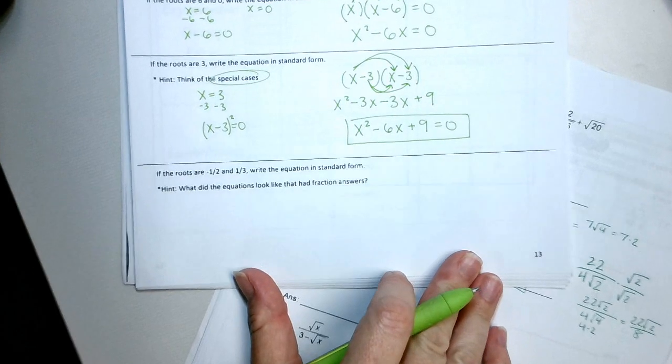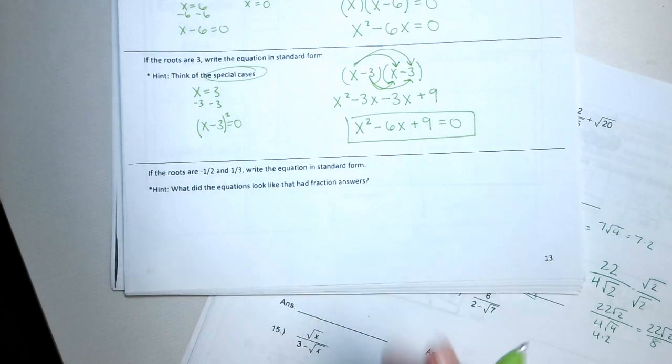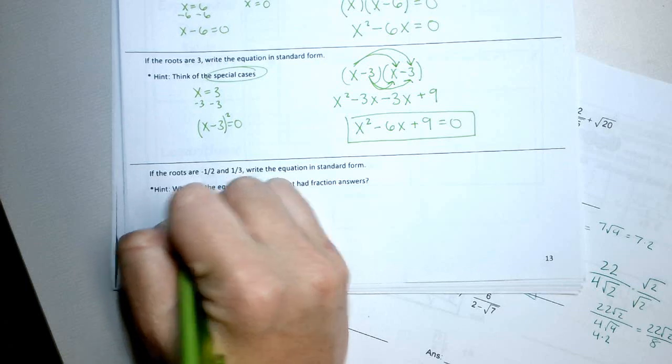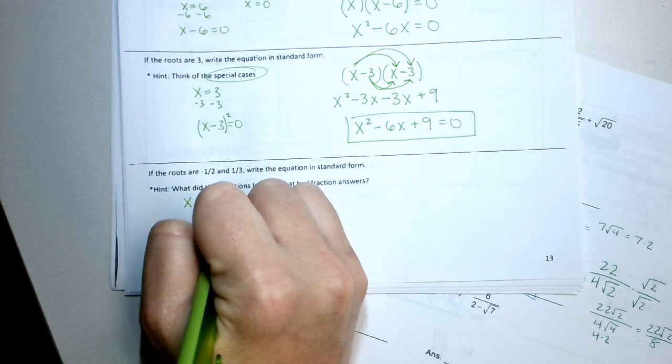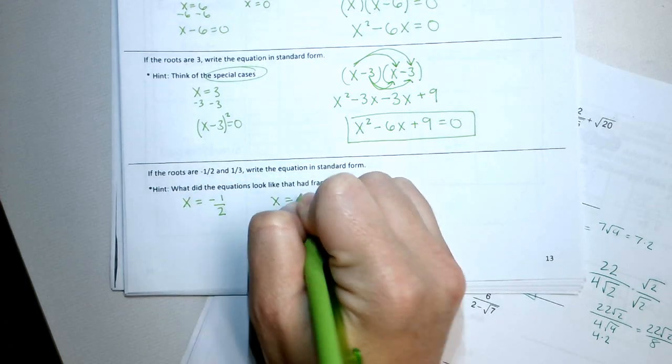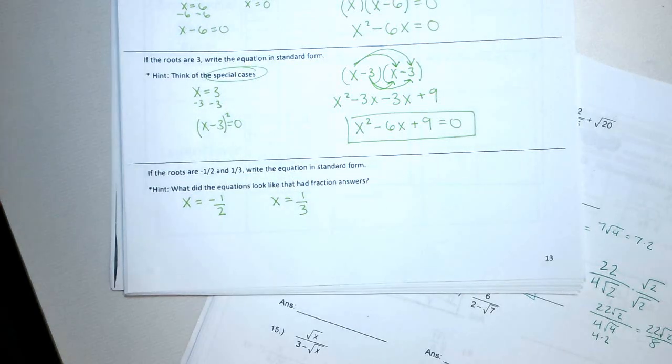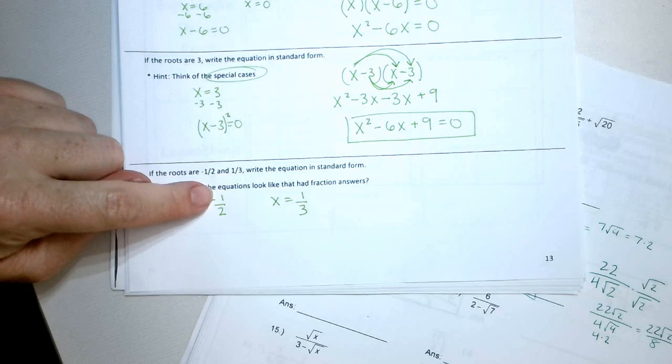Okay, now this one's a little different. So we have x equals negative 1/2, and we have x equals positive 1/3. Do we ever have fractions in our standard form? No, we don't. So we have to get rid of that fraction. Doesn't a fraction just mean negative 1 divided by 2?